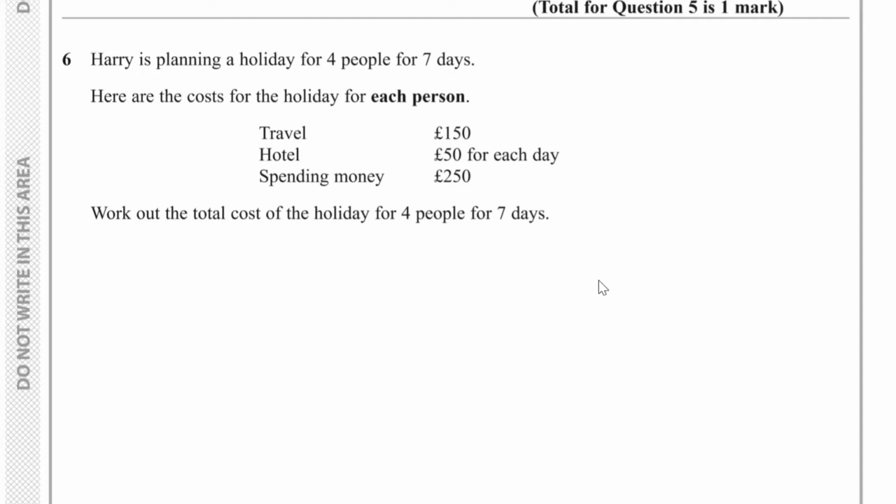Well, first of all, we can find out how much each person has for the 7 days. So for 7 days per person, we have the £150, which corresponds to the travel.